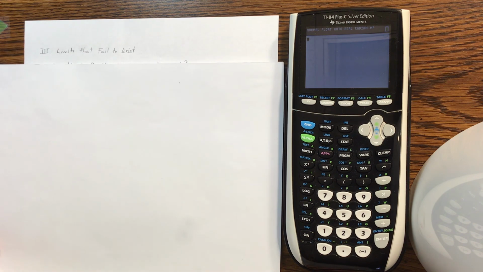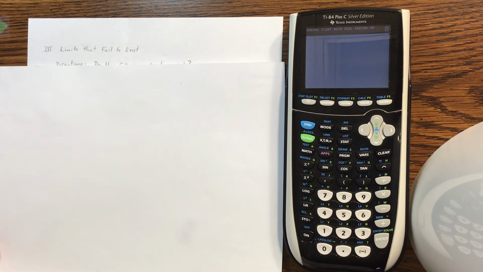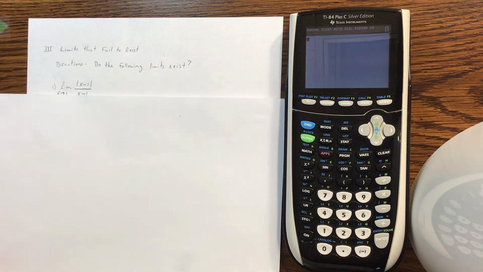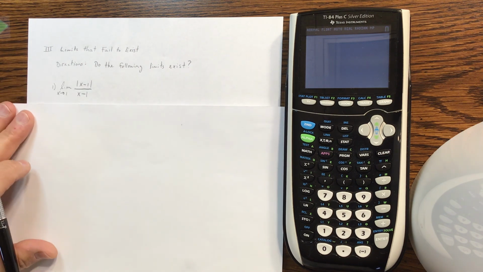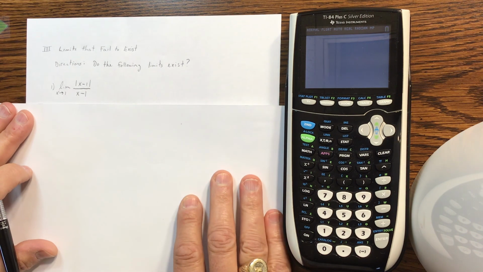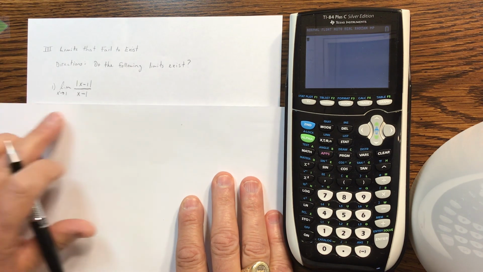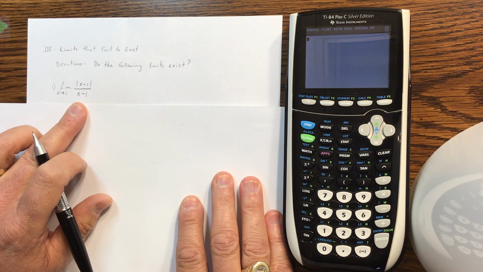Now, this takes a little bit of practice, a little bit of graphing, which I really want to encourage you to do. And so here are some problems. Do the following limits exist? And here is our first limit. We can see right off the bat that direct substitution will tell us it's going to be 0 divided by 0. So we already know we have to determine what the limit is.